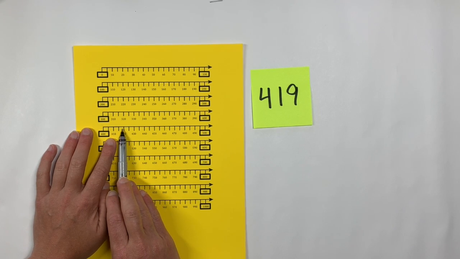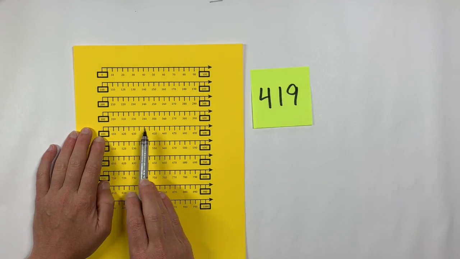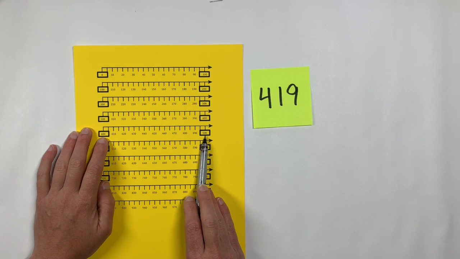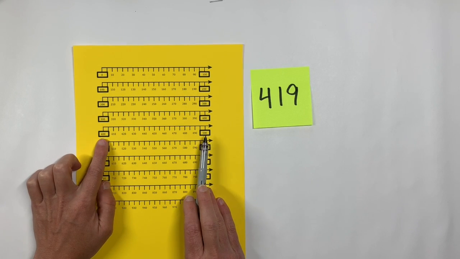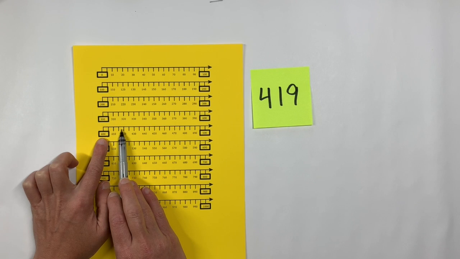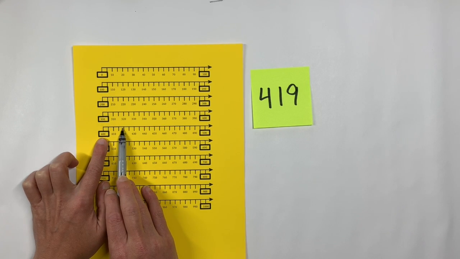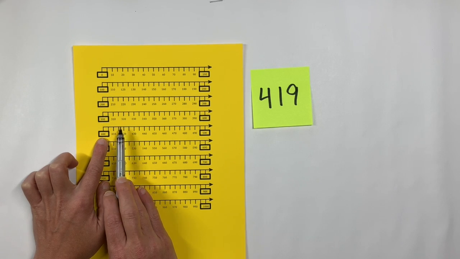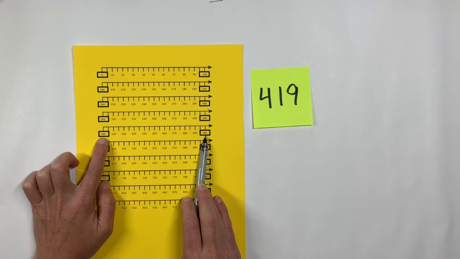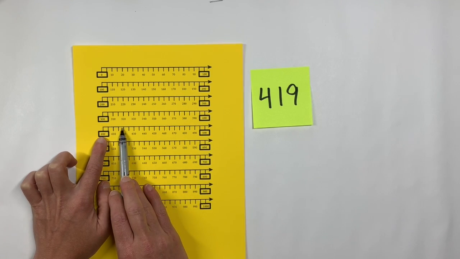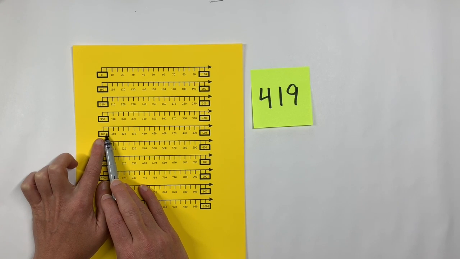If we're rounding to the nearest 100, the two hundreds that surround 419 are 400 and 500. They're on each end of this line of our number line. And if we are visualizing that 419 is right here, literally the closest 100 to 419 on this number line is 400 rather than 500. So if we were rounding to the nearest 100, we would round down to 400.